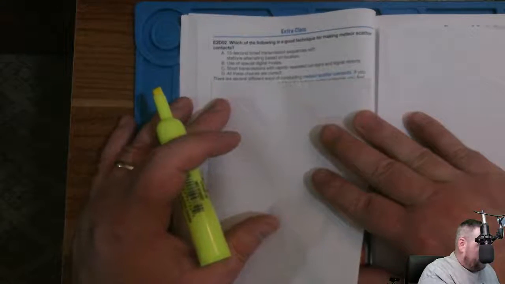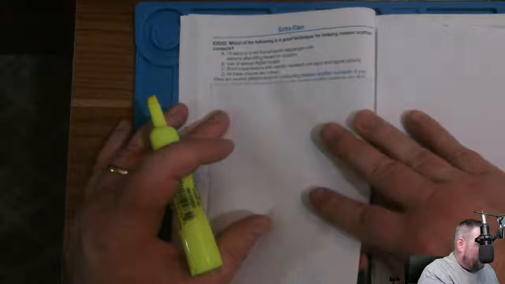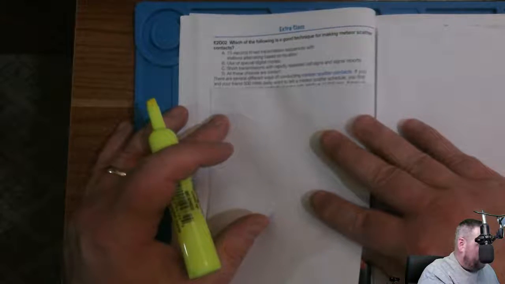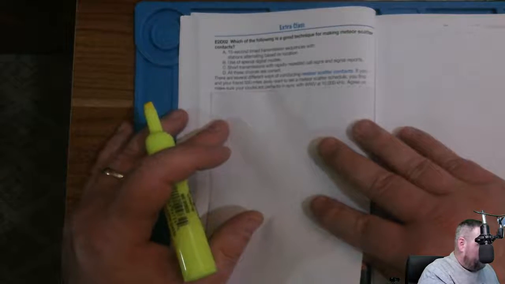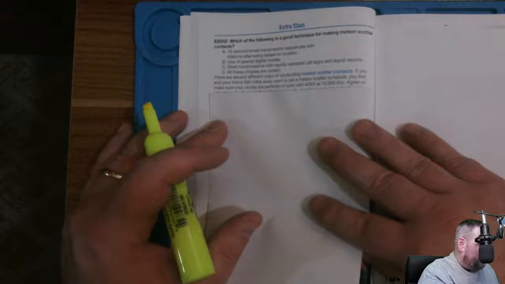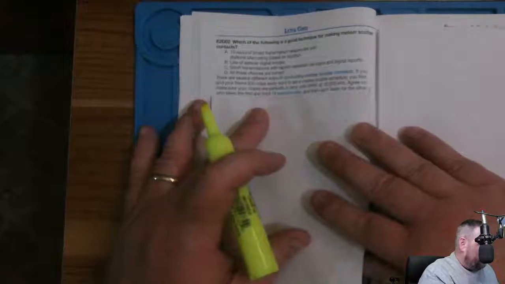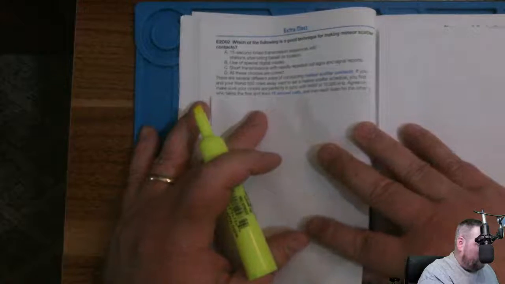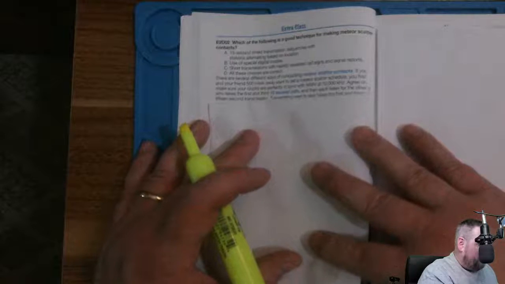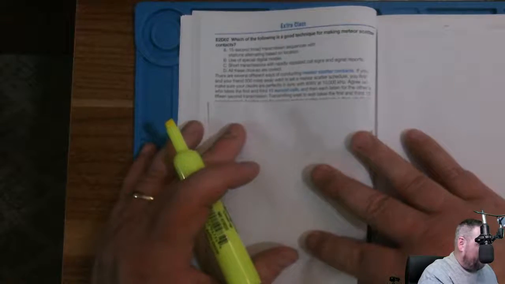There are several different ways of conducting meteor scatter contacts. If you and your friend 500 miles away want to set a meteor scatter schedule, you first make sure your clocks are perfectly in sync with WWV at 10,000 kilohertz. Agree on who takes the first and third 15-second periods, and then each listens for the other's 15-second transmission.